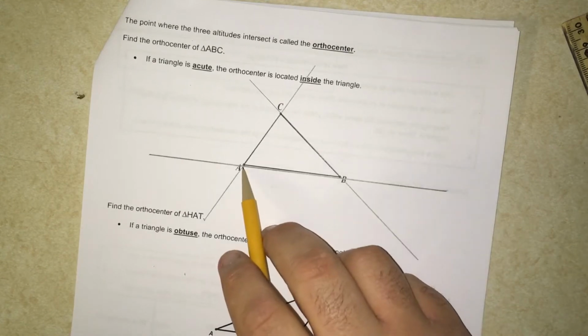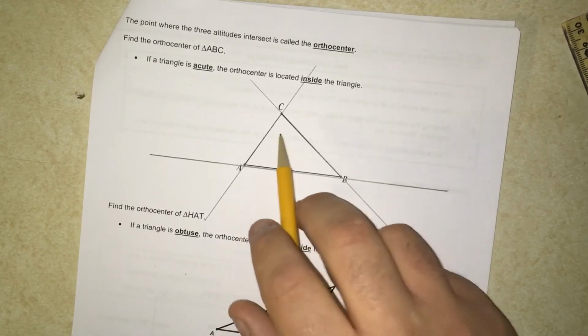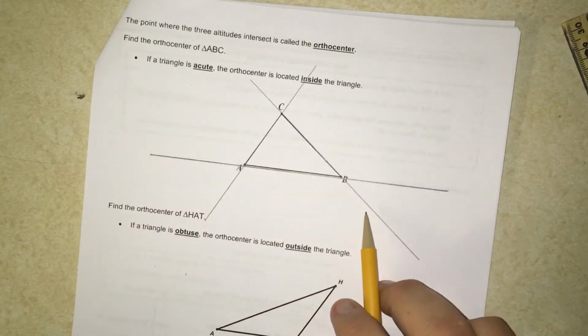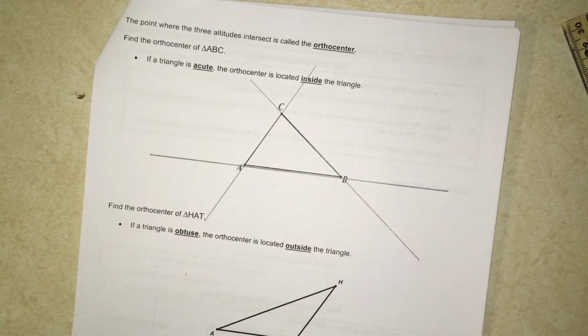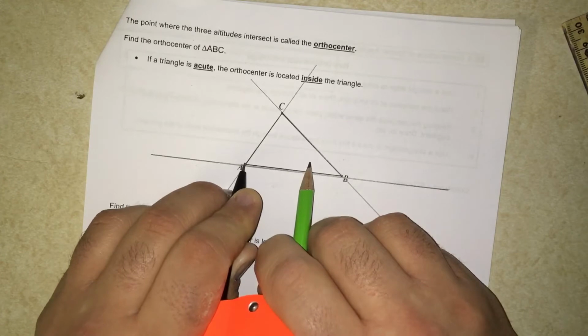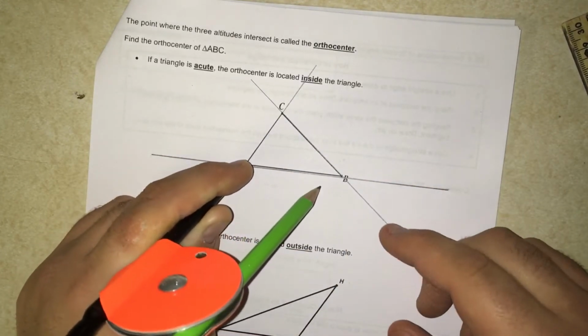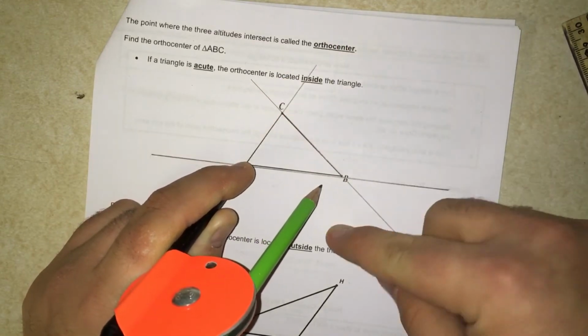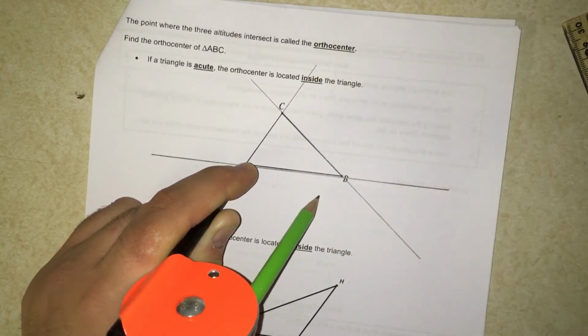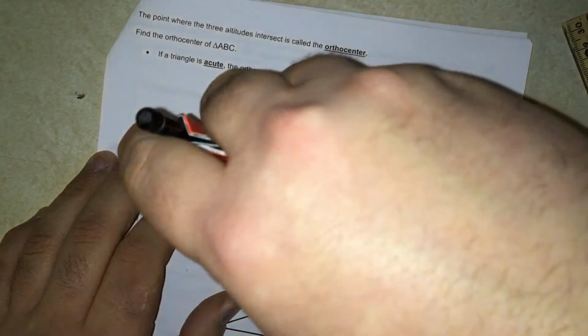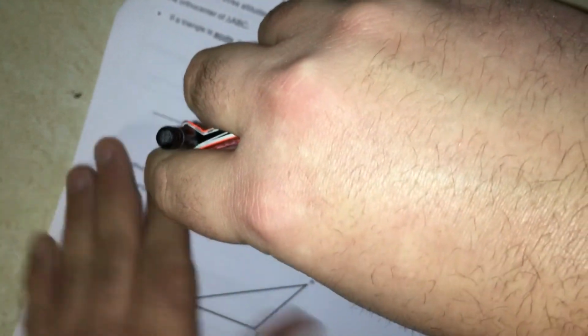I'm going to start from the perspective of point A. The line that we want to be perpendicular to will be across from it, CB. So we're going to put our compass on point A. Now remember, we're trying to make a perpendicular line, so we need an arc wide enough that's going to cross through side CB. And again, we've extended it so that we have a little bit more room for error. So we're going to go ahead and make the arc.